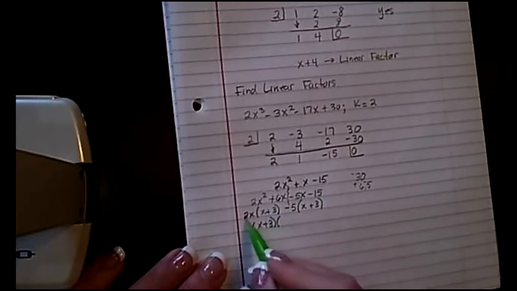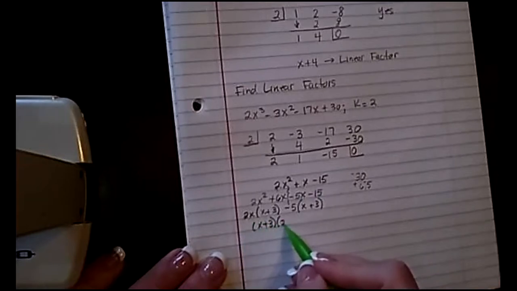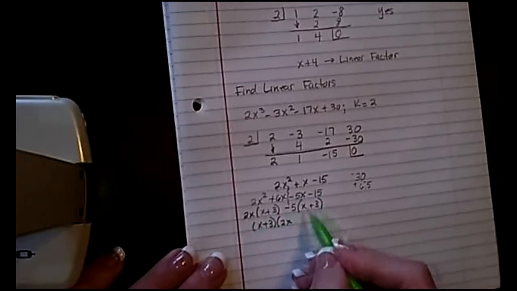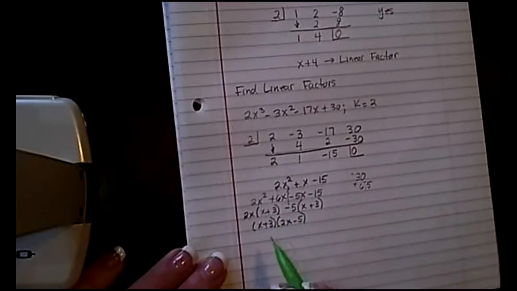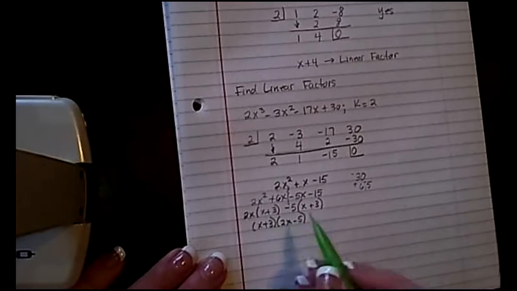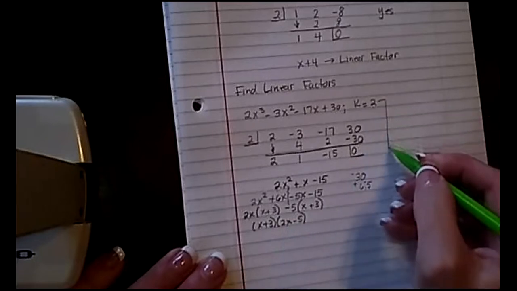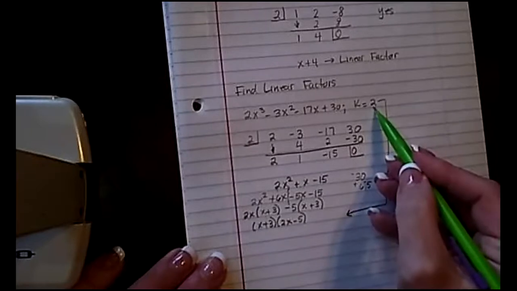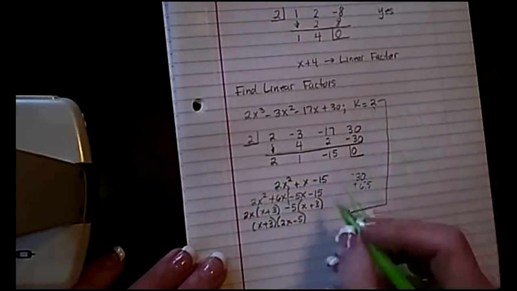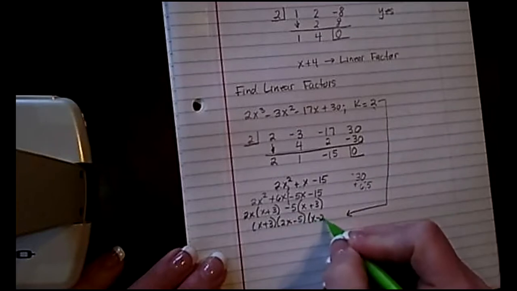I factor out an x plus 3 here. I have a 2x. Factor out an x plus 3 here, minus 5. So these are linear factors. Now don't forget, I have to bring this one down and bring it down to here also and write it as a factor. So if that's 2, the factor of it is going to be x minus 2.